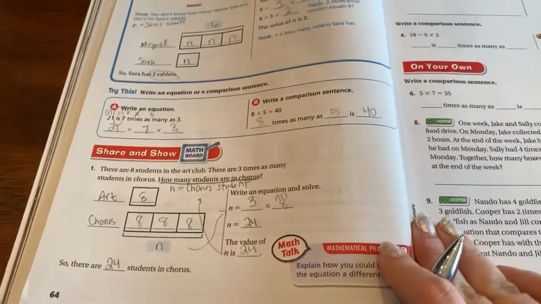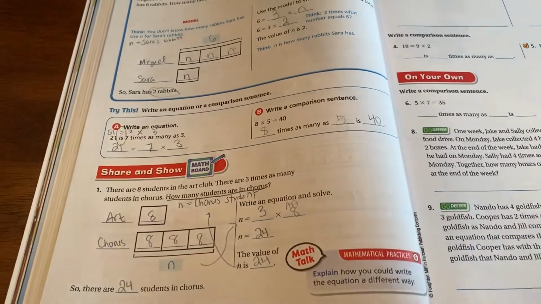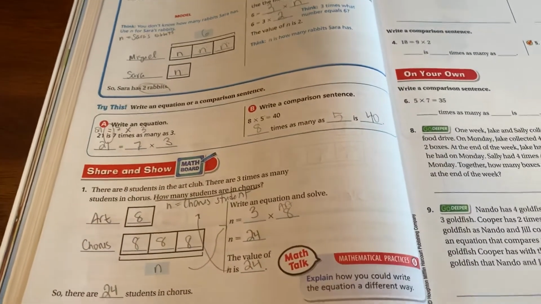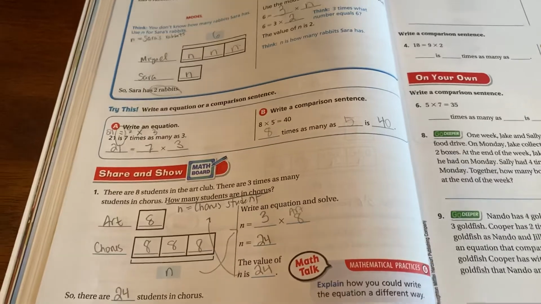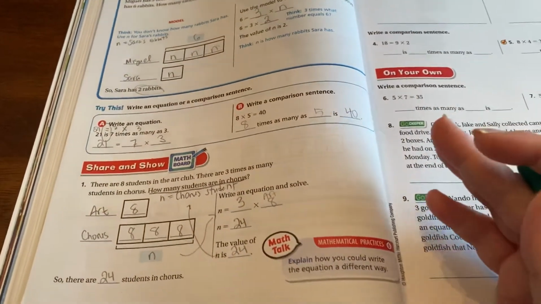So this is what we're going to be working on this week, so we can understand more about what multiplication is and how it works the way that it does, so that when we get into more complex multiplication in the next couple weeks, we understand where all that information comes from.